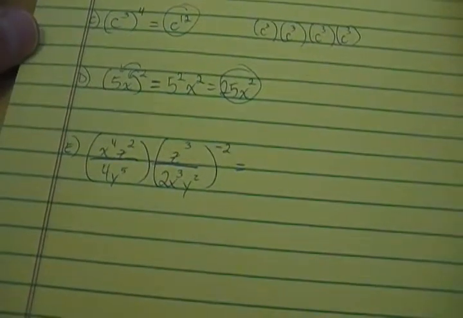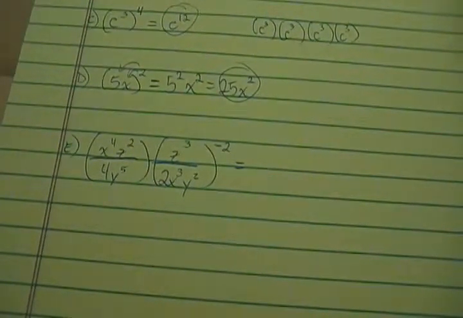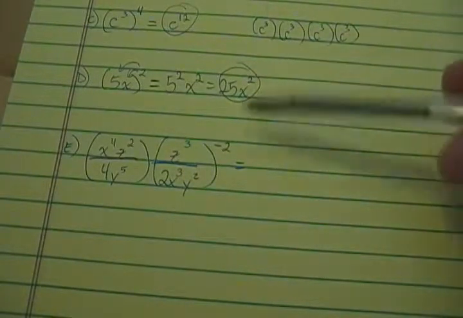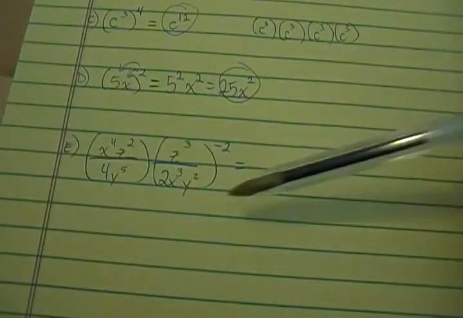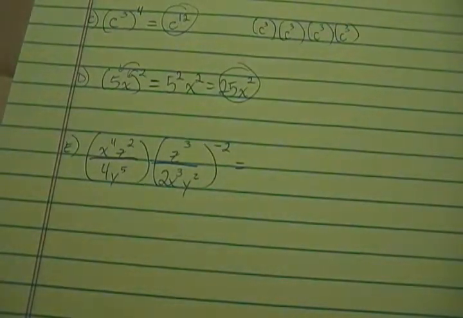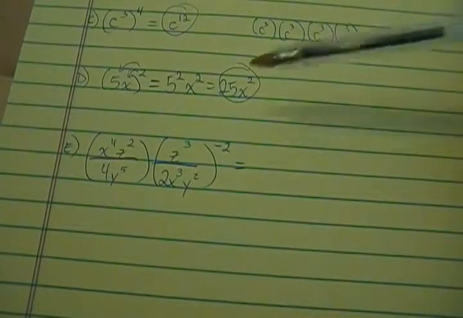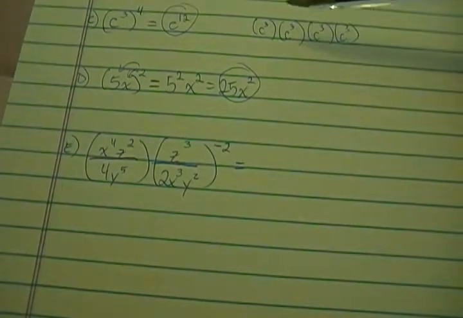All right, and now the last one, which is kind of a diabolical example, has a lot of stuff going on. We've got 2 expressions being multiplied together. This one's being raised to a -2 power. And we have to get rid of the negative exponents, get rid of the parentheses, and combine the bases together so that there's only one x, one y, and one z.